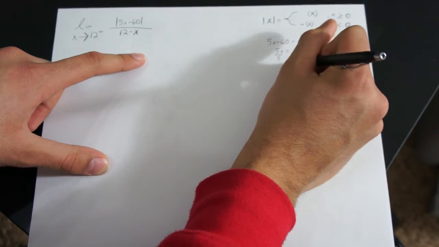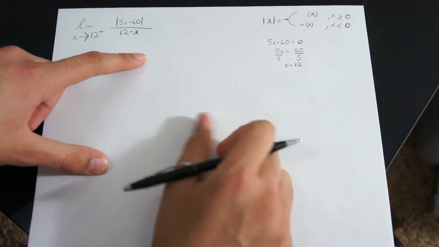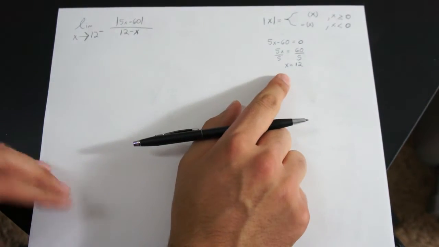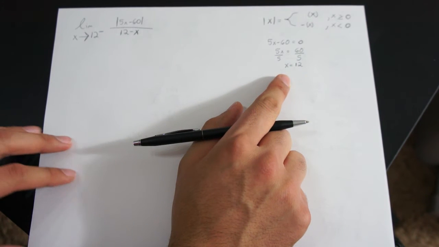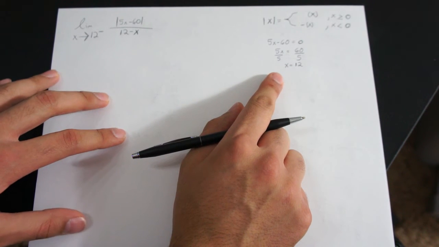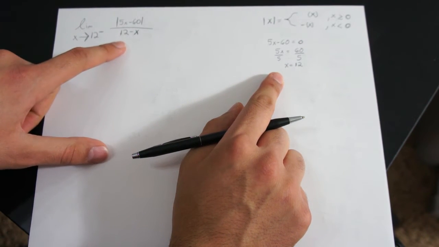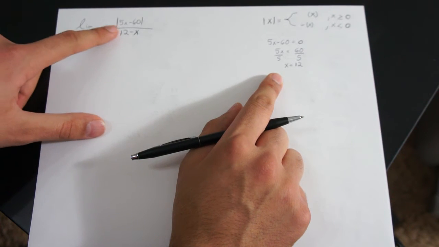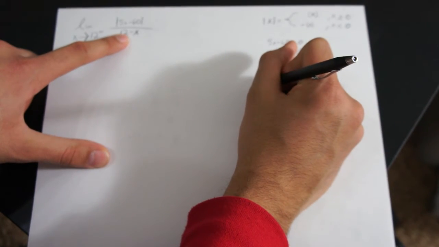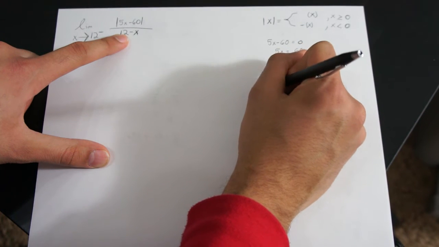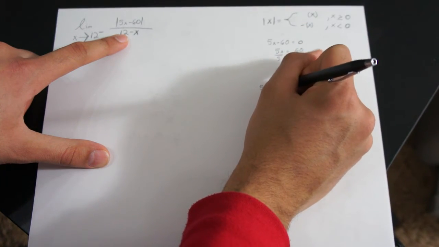Then we get x equals 12. And what this means is that's where we're going to see the change in the graph, at x equals 12. So if we're trying to find the piecewise for this part, we would have the absolute value of 5x minus 60.